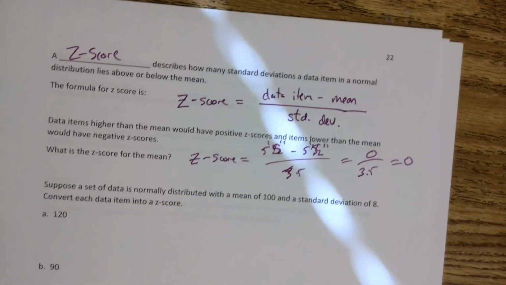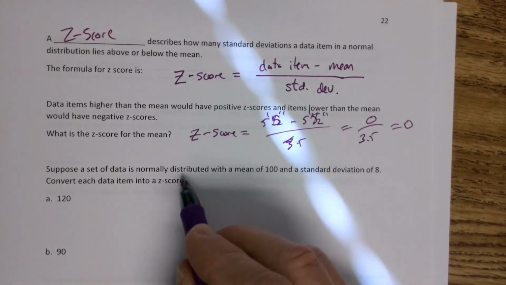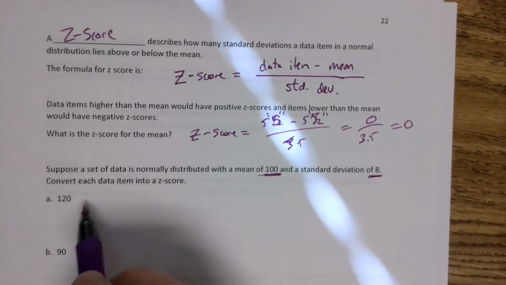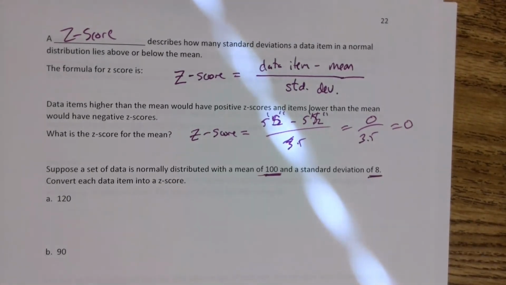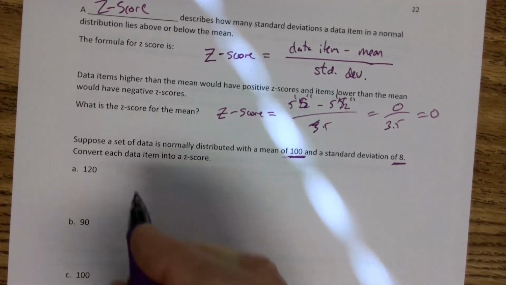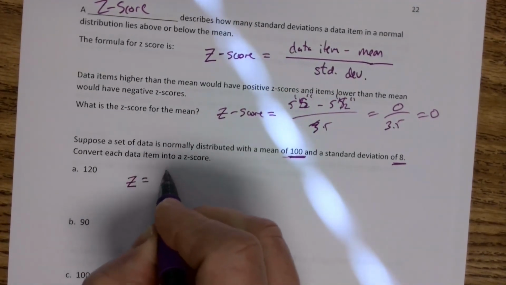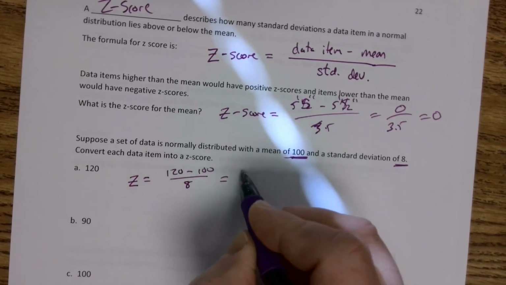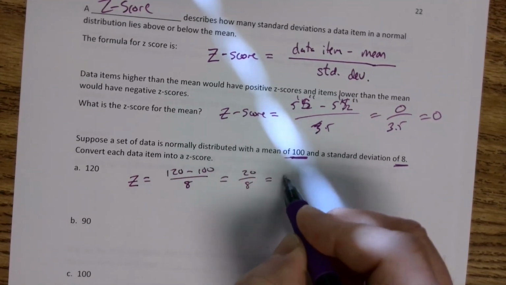Okay, so here we go. Normally distributed with a mean of 100, standard deviation of 8, and we're going to convert all these people into z-scores. We don't even know what we're measuring. So z would be 120 minus 100 divided by 8, which is 20 divided by 8, which is 2.5.